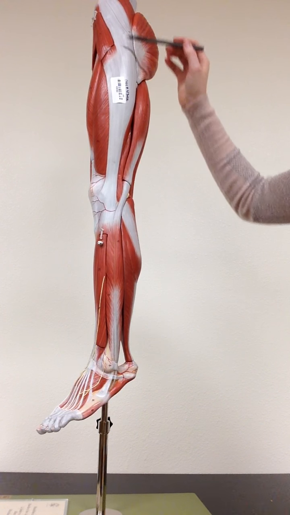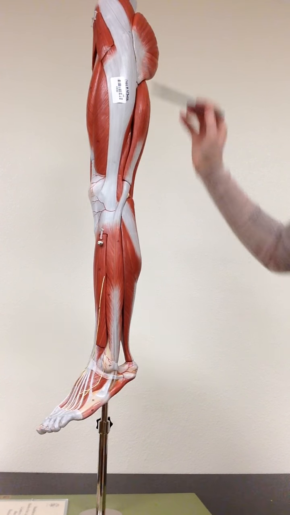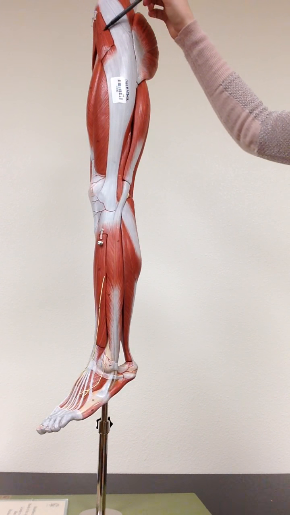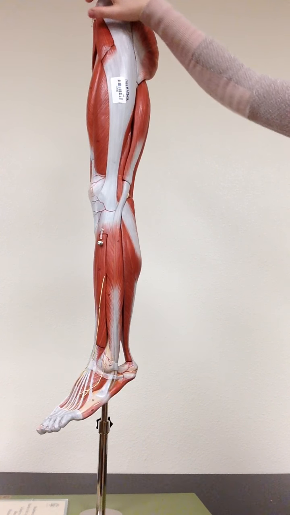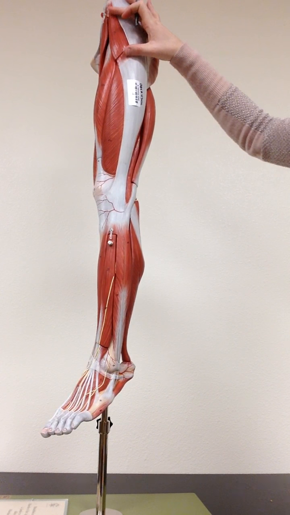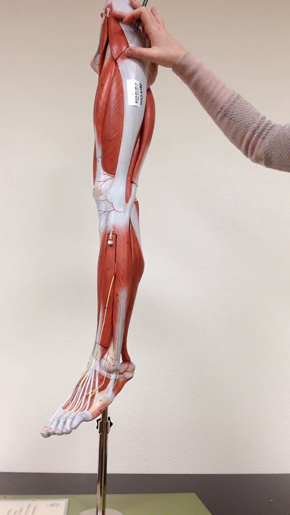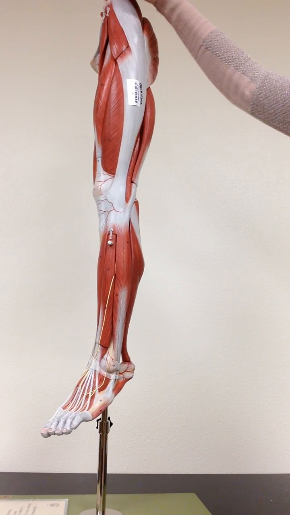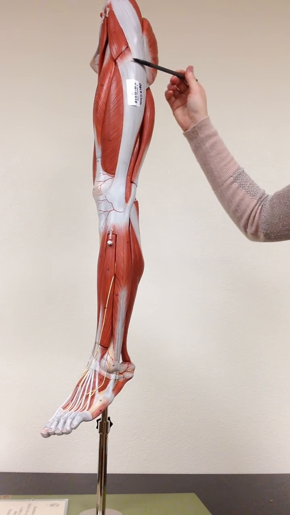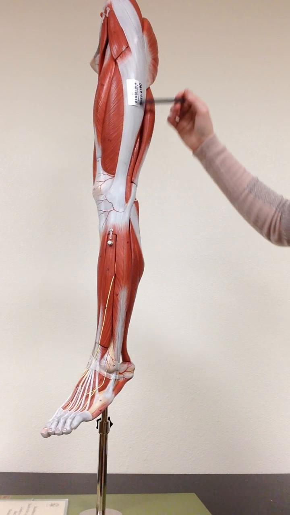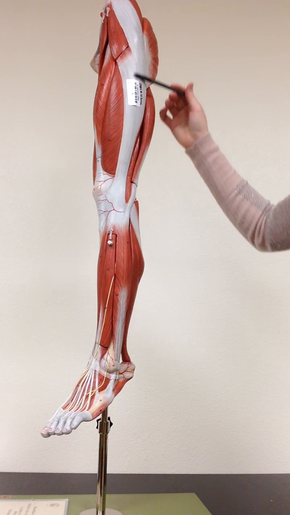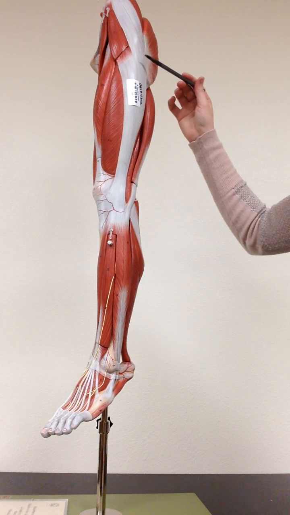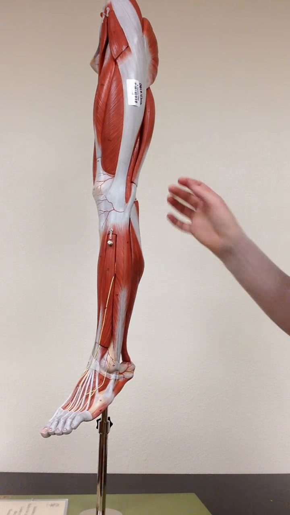It's just a flat tendon that runs down the lateral side of the leg. So your tensor fascia lata is the actual short muscle that's up here that's going to be doing the abduction of the leg, and it's going to run from your iliac crest, and the tendon will fuse with the fascia lata that's going to be on the side. So that's the iliotibial tract.